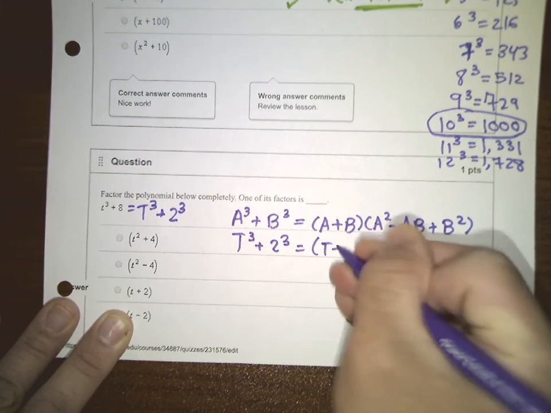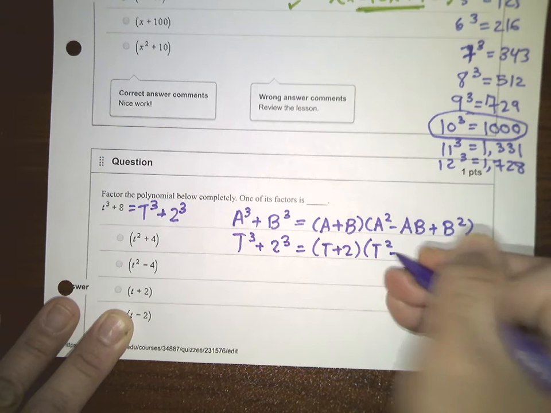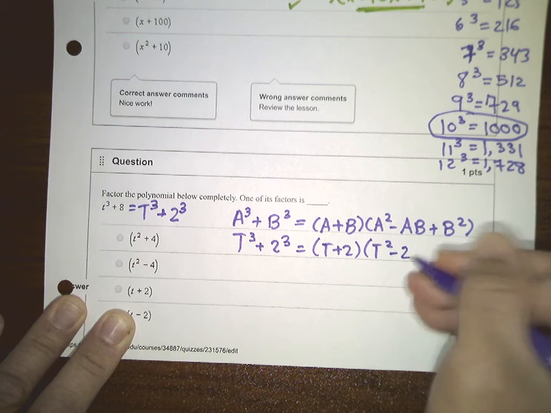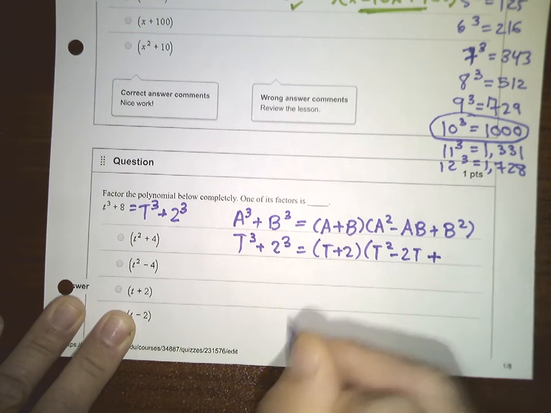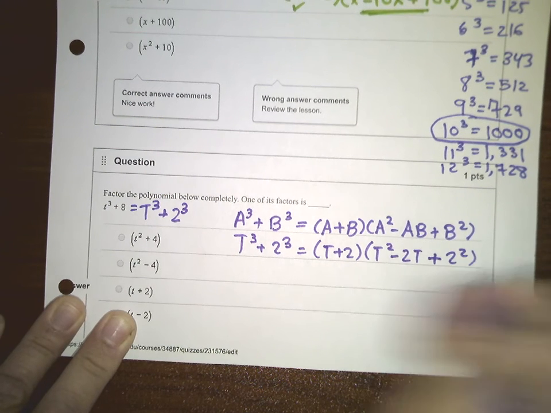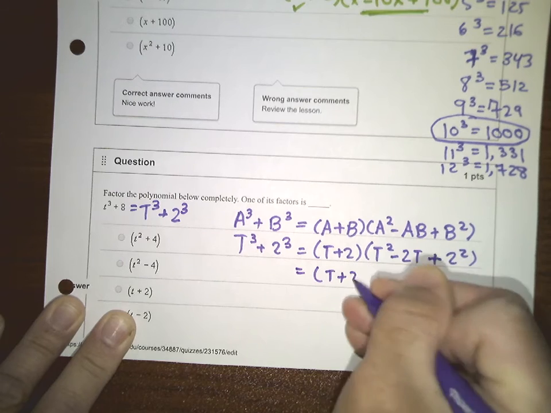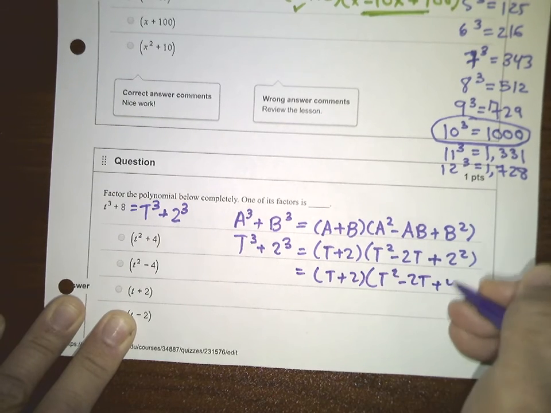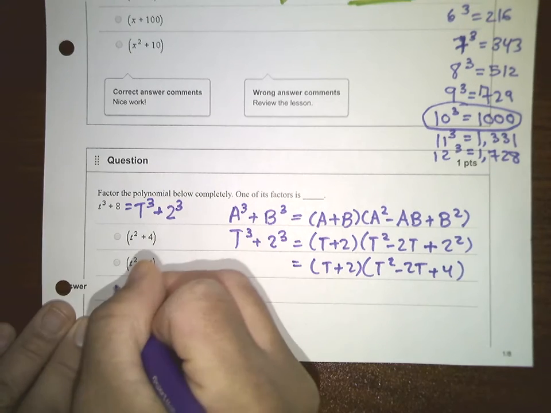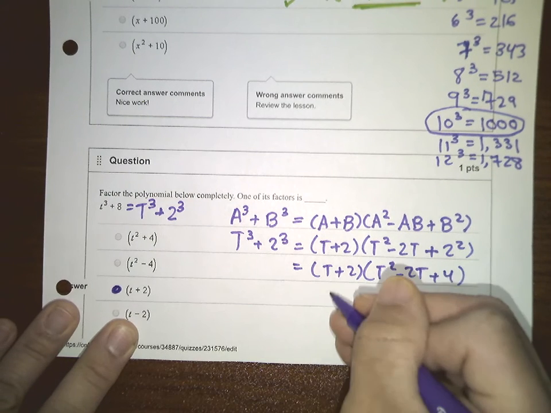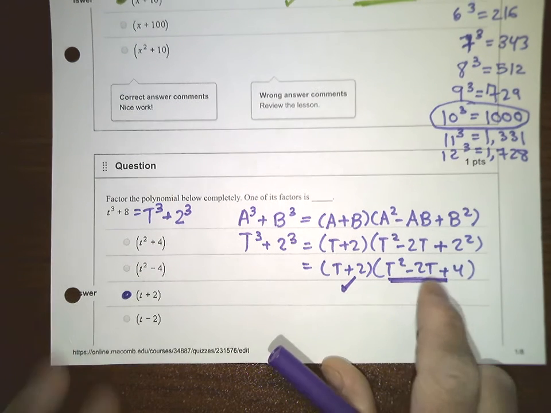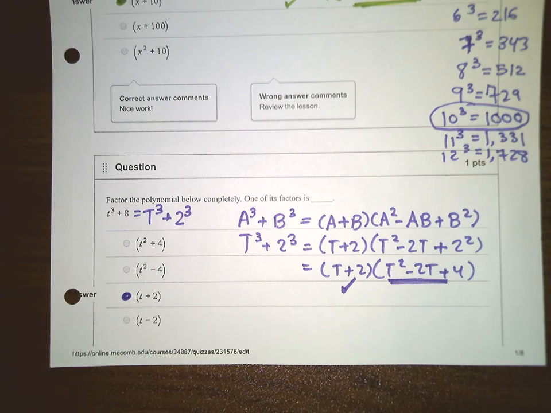That will be t plus 2 times t squared minus, and then instead of t2, I'm going to write 2t, and then plus the 2 squared. So then I'll multiply the 2 times 2 together to get 4, and then I say 2 plus t, or t plus 2, was one of the factors. And again, I'm not going to factor this part over here.